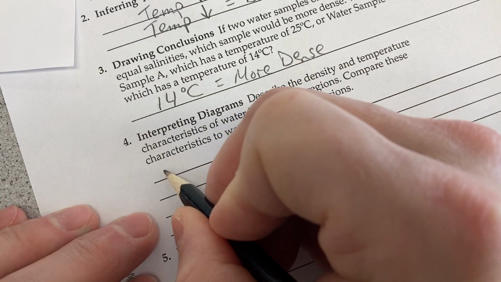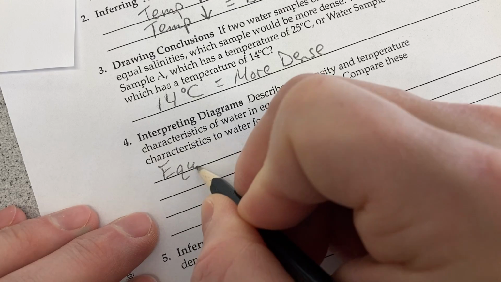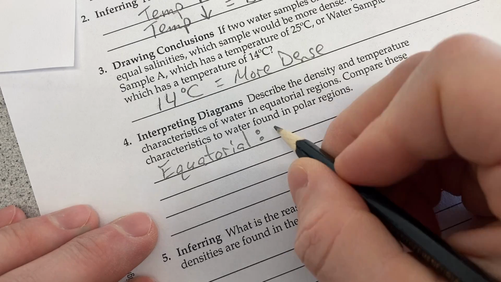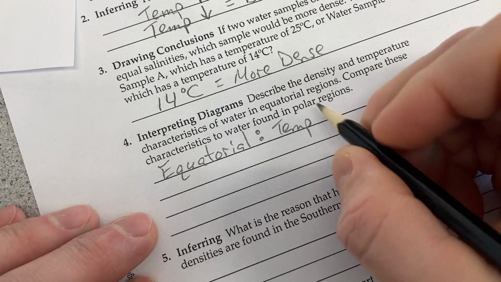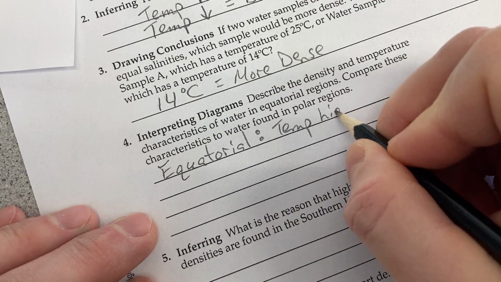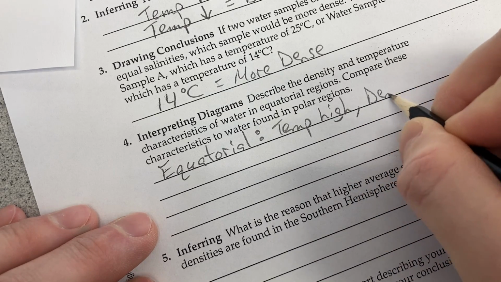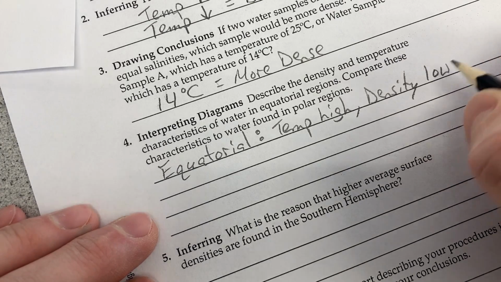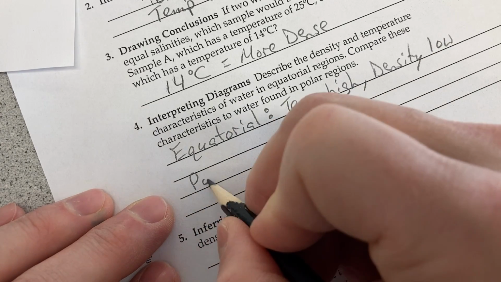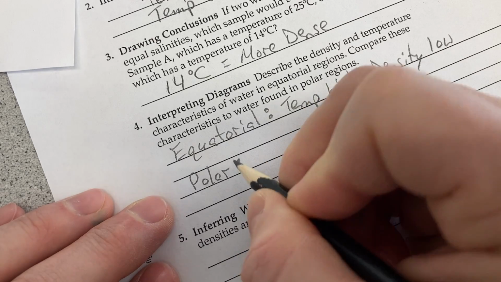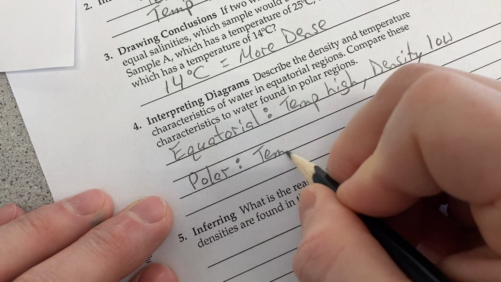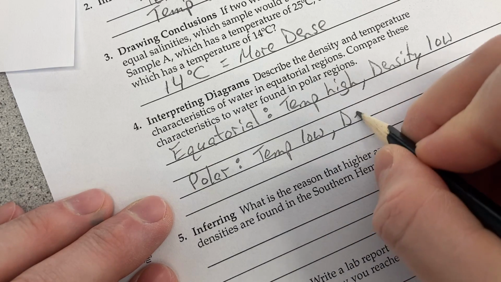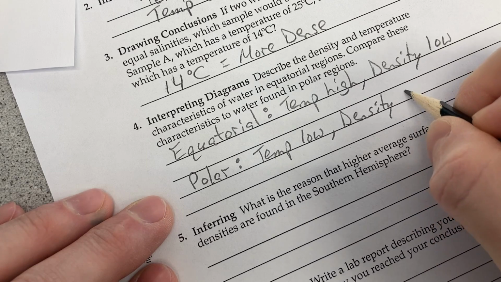In the equatorial region, which is the equator, and now near the polar regions, the temperature is low, and the inverse of that, the density, is high.